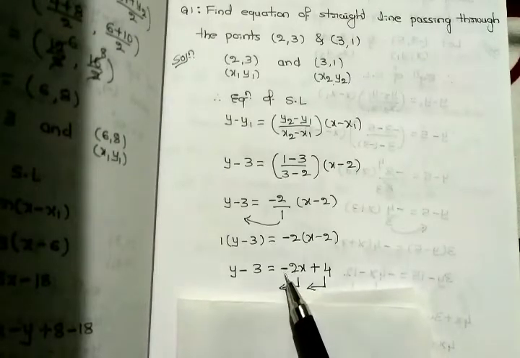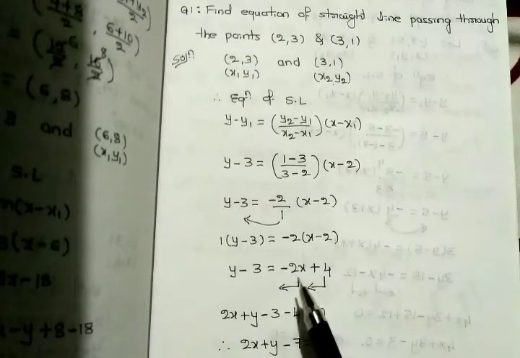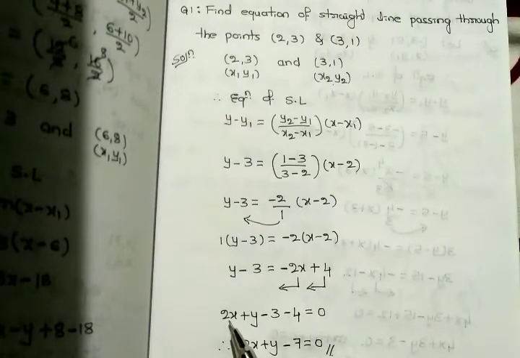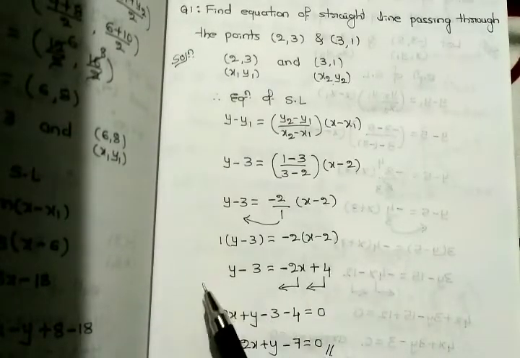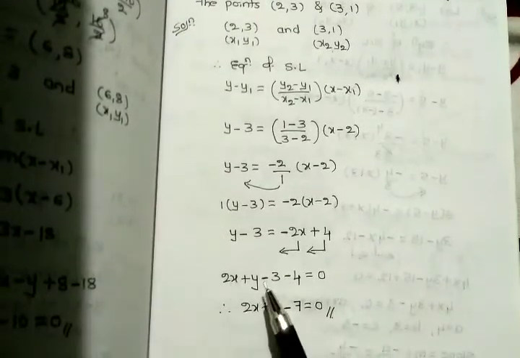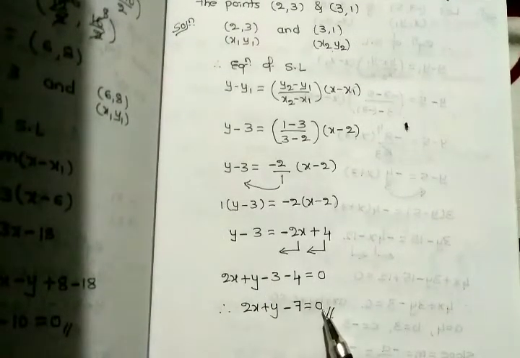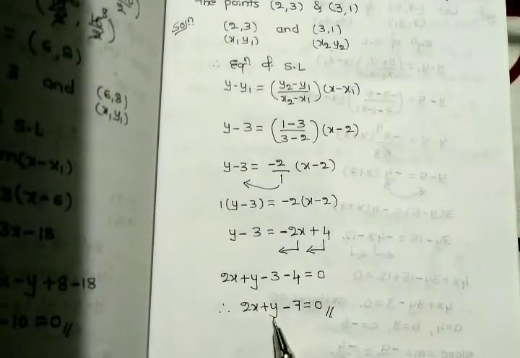So next, you know, here x contains which sign? Negative sign. Because of that reason, what am I going to do? I am going to shift these two values to the left hand side. So at that time minus 2x becomes what here? Plus 2x. Next, plus y is already there, so keep it as it is. Minus 3 is there, so keep it as it is. Plus 4, if you shift to the left hand side, plus 4 becomes minus 4 equals to 0. Therefore, finally 2x plus y minus 7 is equal to 0. So that is the answer. So this is the required equation of what? Straight line.